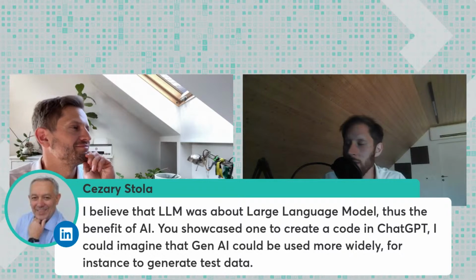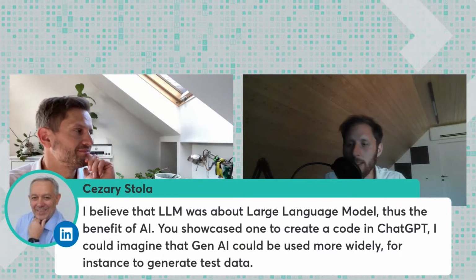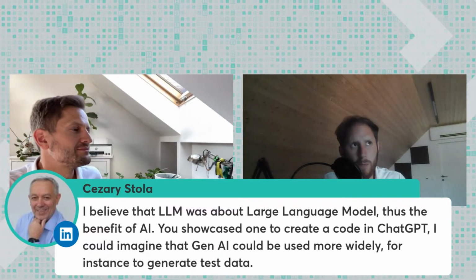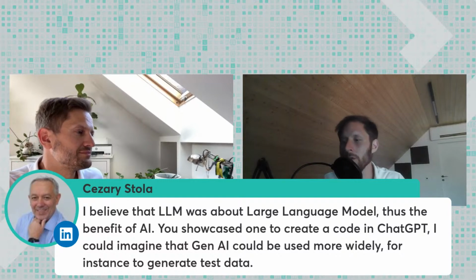For data generation, what we currently see, since there are a lot of relations, plus required fields and RecIDs which need to be updated, is that ChatGPT doesn't do too much good work on it, but we can try.